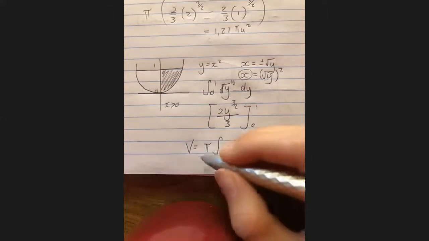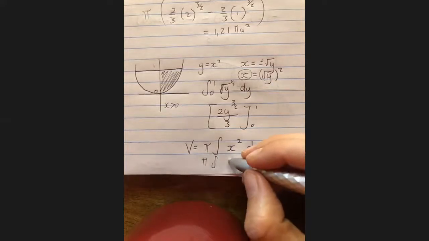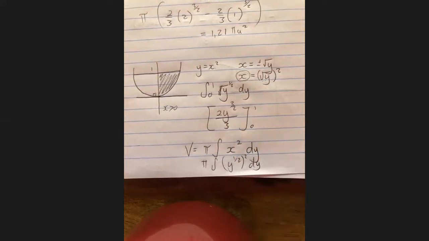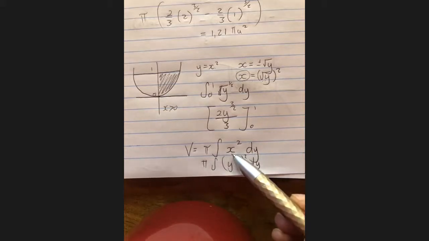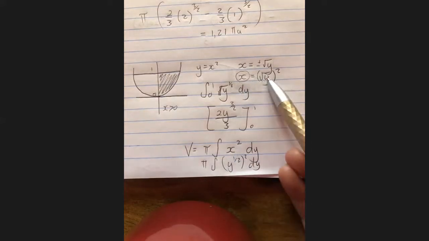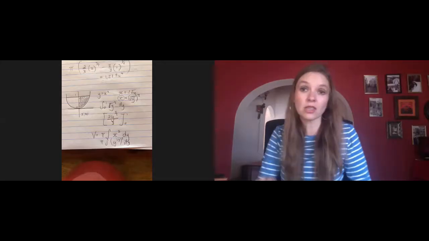So when I actually do it, I know it's going to be root y, so y to the power of a half, squared dy. This dy is very important because it tells you which variable to integrate. The x is very important because it tells you who needs to be my subject. So my x needs to be my subject. I square what it is equal to, and then I integrate it. Lots of information there that had to go in.